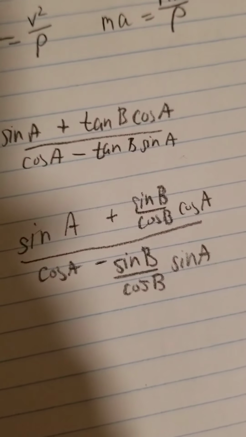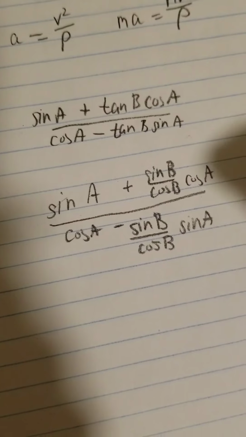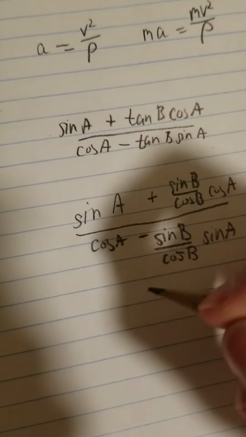Yeah, so all I did was just break up the tangent into the sine and cosine parts. And now let me multiply both top and bottom by cosine of b.